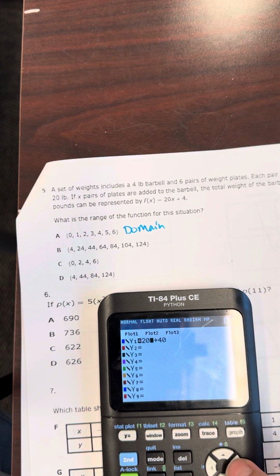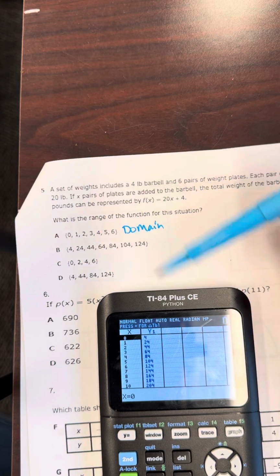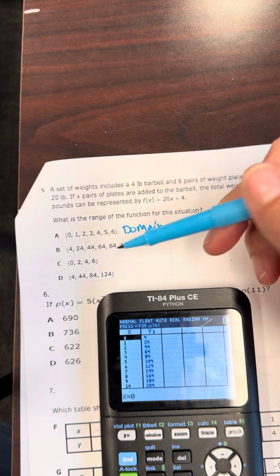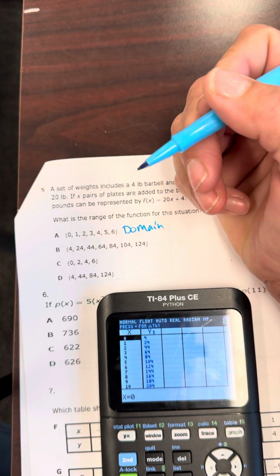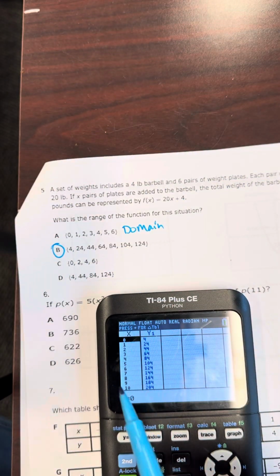Oops, I did 40 instead of 4. Sweet. Okay, now our table is showing up. So 4, 24, 44, 64, 84, 104, and so on. And at 124 it stops. So at 124, you're at number 6.